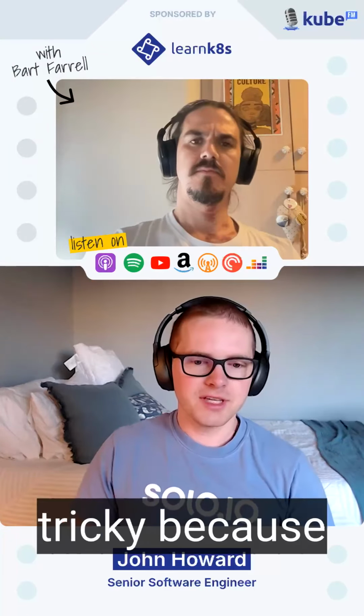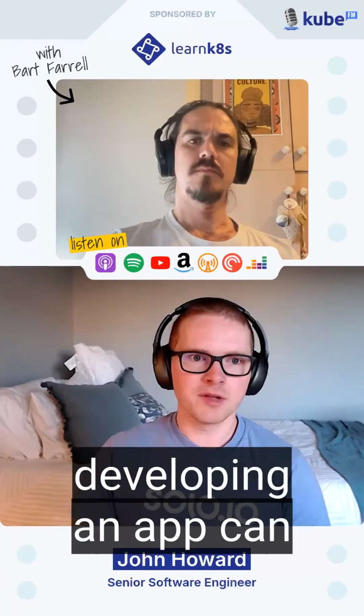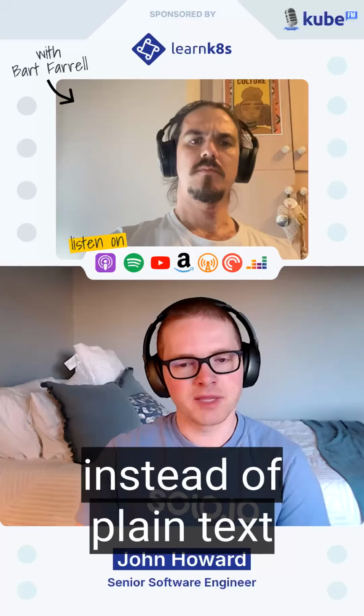Yeah, it's tricky because on the surface it seems simple. Like anyone that's developing an app can probably figure out how to make it serve TLS instead of plain text. But the details and the reality at broad scale are often far different.